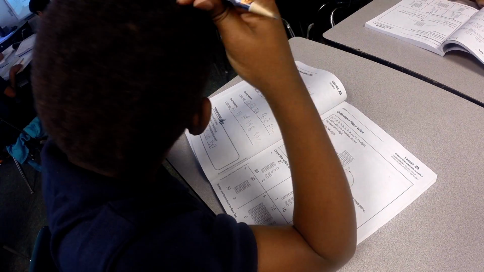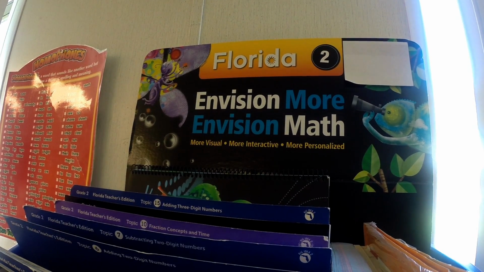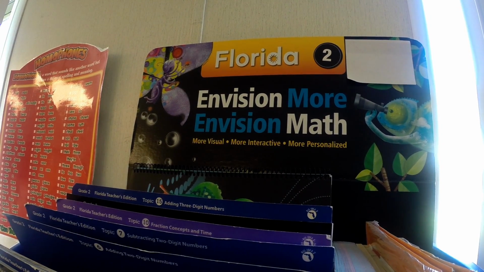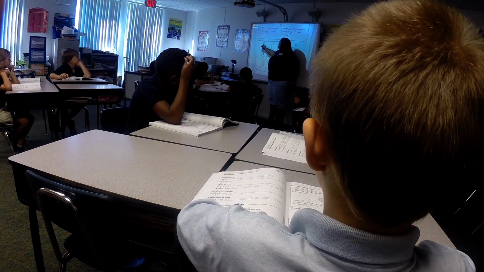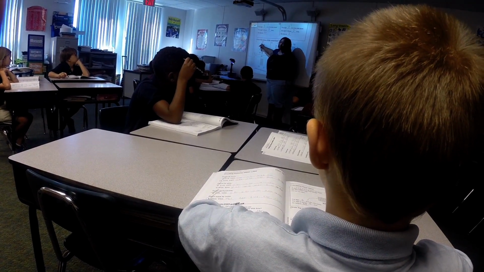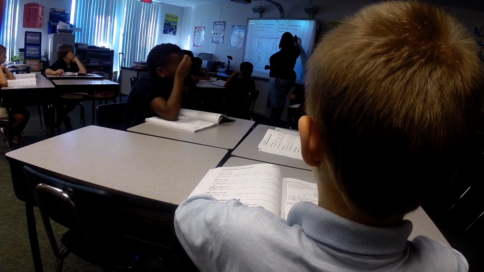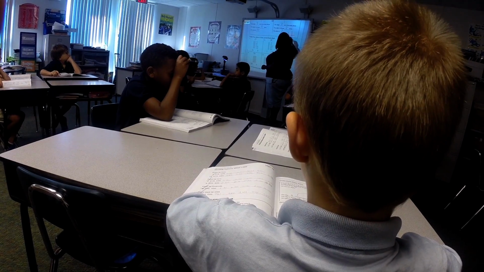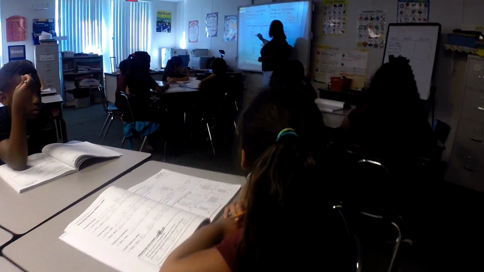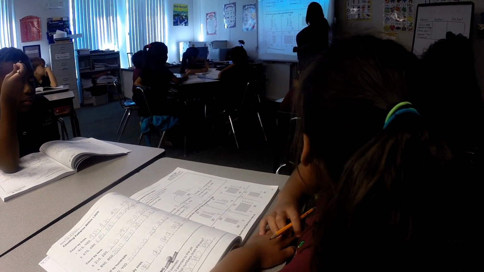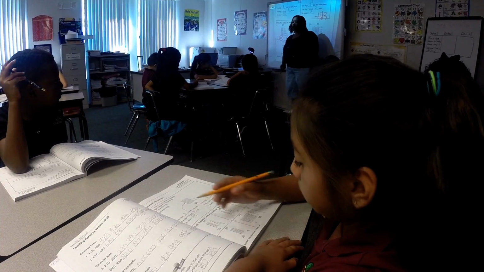So if we have two digits, we see for number 1 that we have 27, but the 2 is underlined. So I have to figure out, is the 2 20 or is the 2 2? So we remember our place value, and remember we can always make a chart to help us. So if I have 2 tens and 7 ones, I know that my answer is 20.